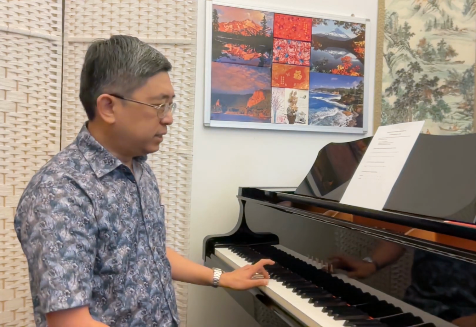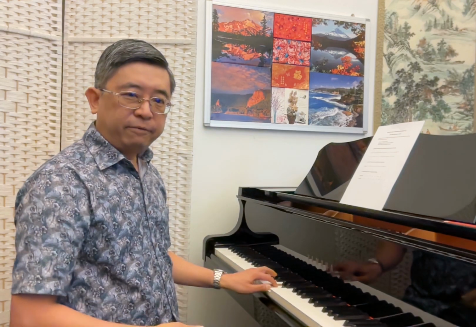Now we have the next one, 3 in the bass, E. 6 means 6-3. So let's measure the interval from E. 3 is G, 6 from E is a C. E, G, C. Next one, we have 4 in the bass, F, and then it's a 6, 5. 6, 5 represents 6, 5, 3. From F, 3 is A, 5 from F is C, 6 from F is D. So you have F, A, C, D.